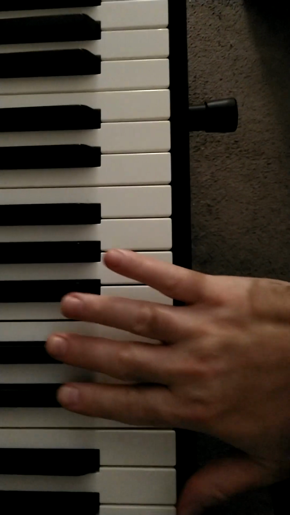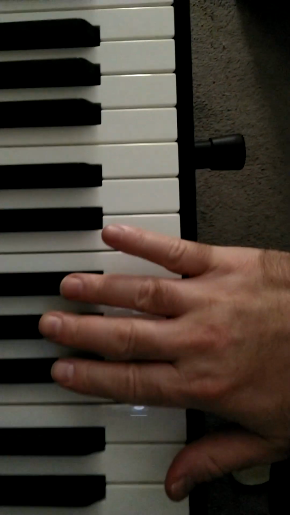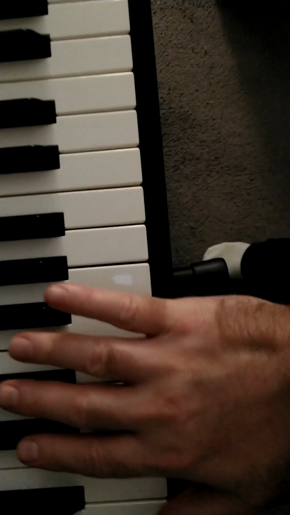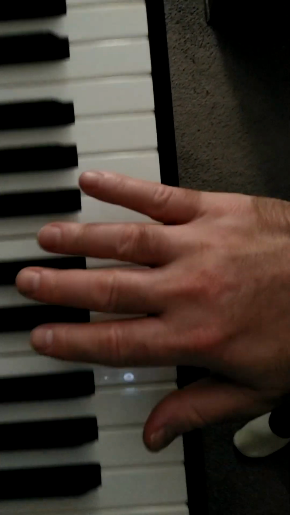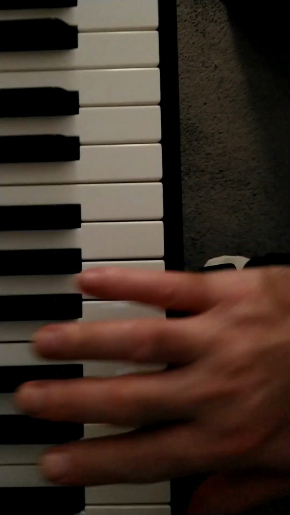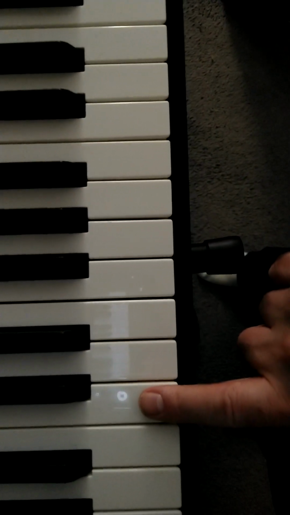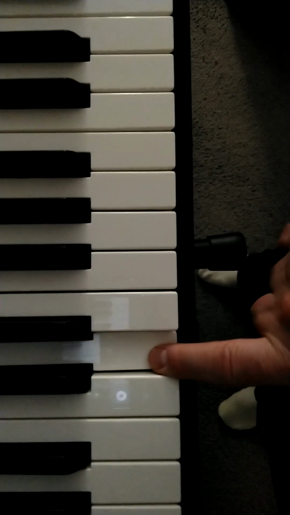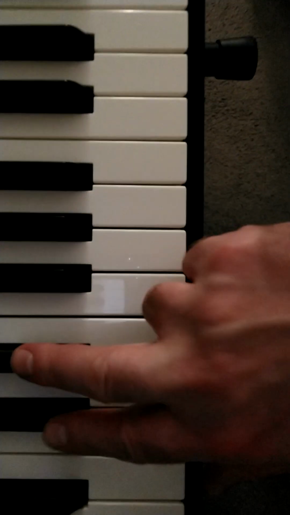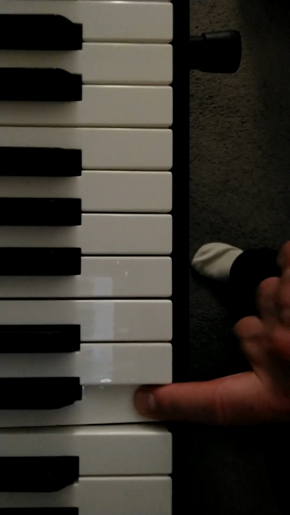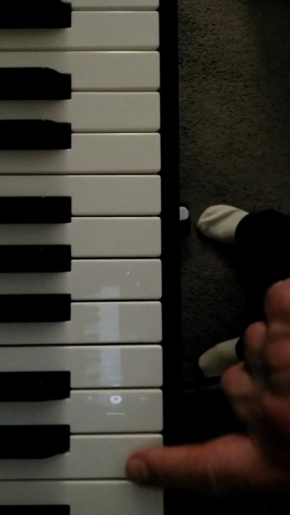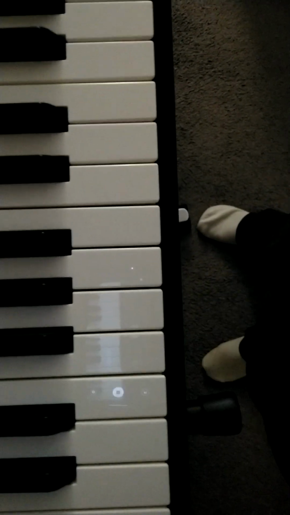You see how there's a group of two black notes? And then there's a group of three black notes? If you notice, it keeps repeating. Two black notes, three black notes. Two black notes, three black notes. So whenever you see two black notes, the three white notes underneath it are C, D, and E. So every single time you see two black notes, the three white notes are C, D, and E. Two black notes underneath: C, D, E.